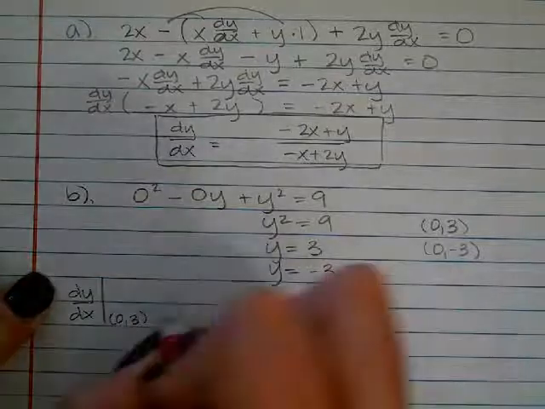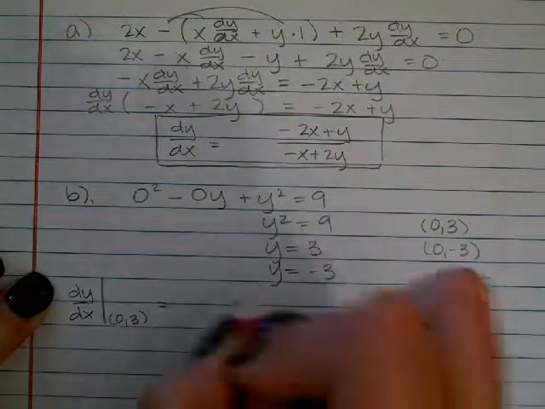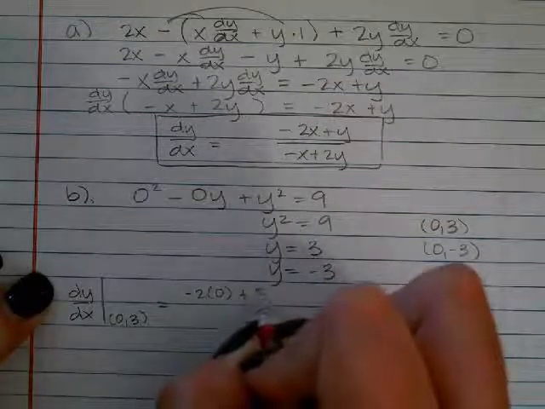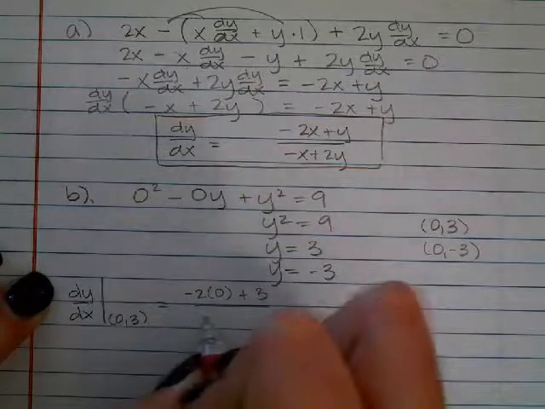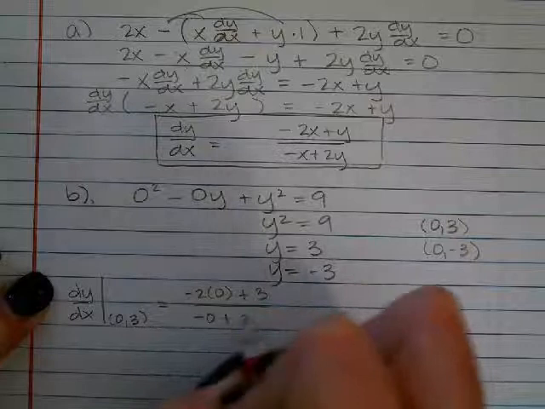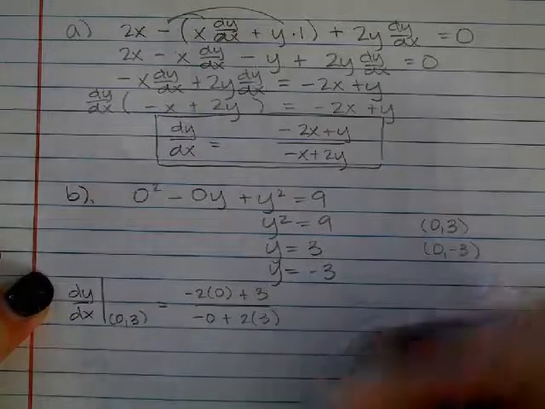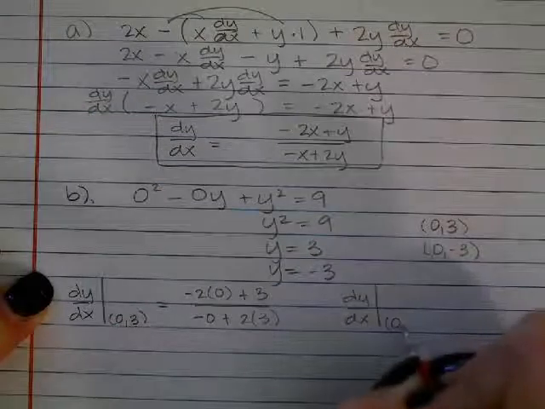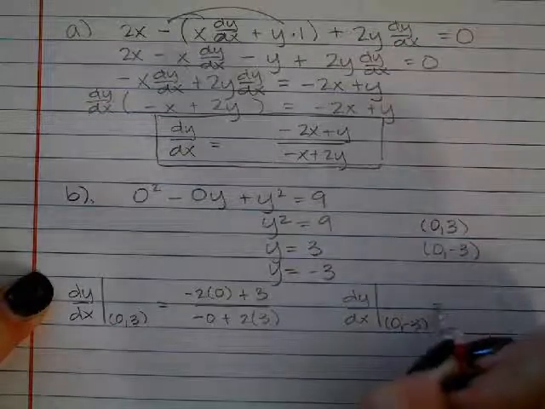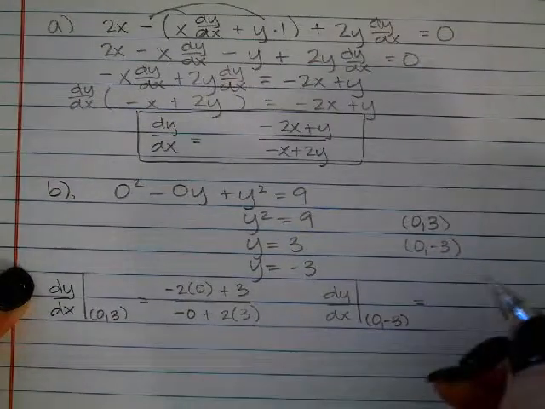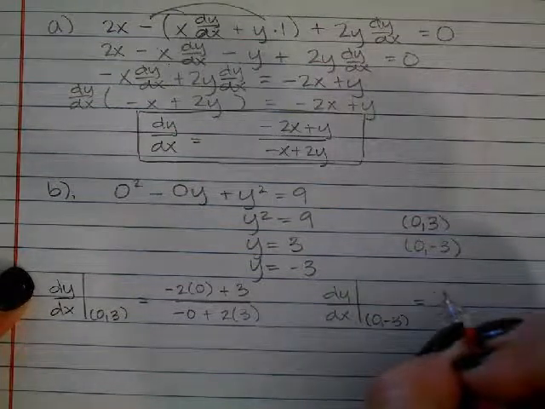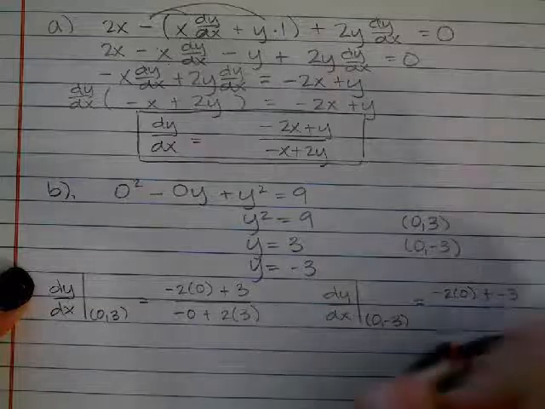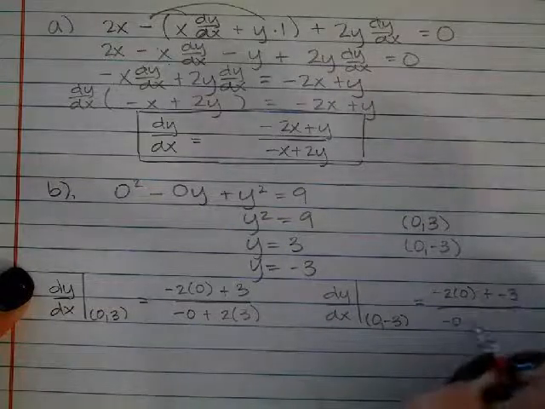And so we're going to get negative 2 times 0 plus 3, over negative 0 plus 2 times 3. And then dy dx evaluated at 0, negative 3: negative 2 times 0 plus negative 3, over negative 0 plus 2 times negative 3.